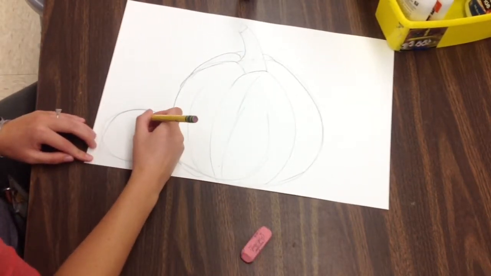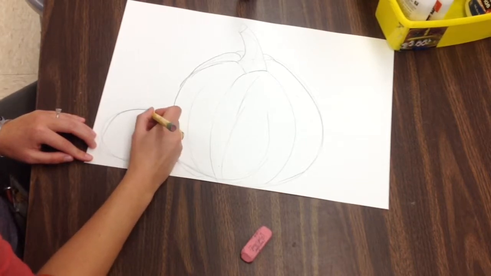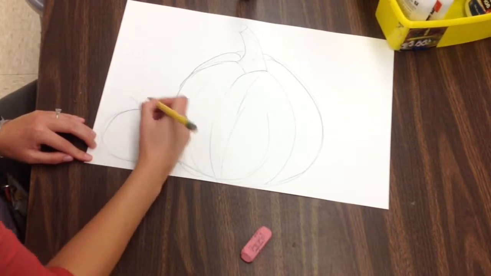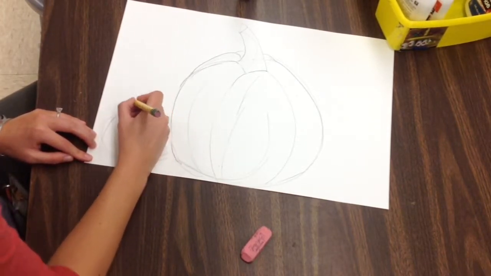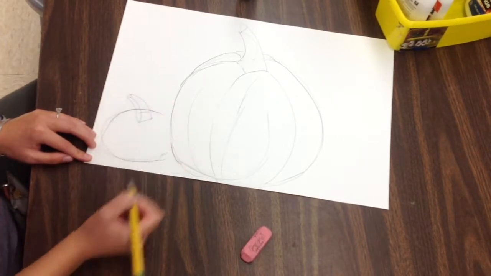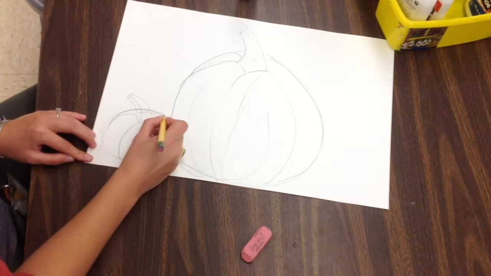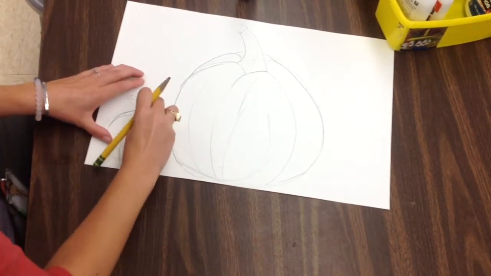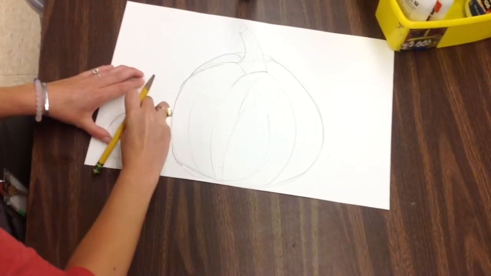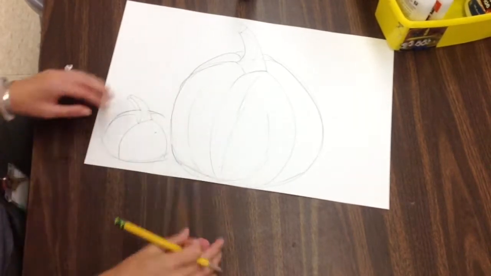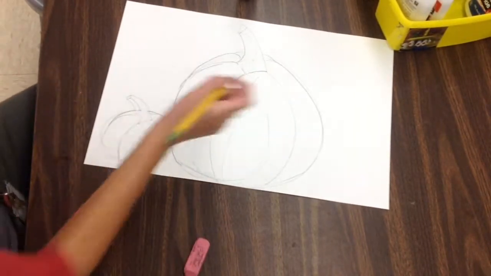So I'm going to draw a little one. Draw my square at the top, and a curve, okay? On the lobes. And I can erase any lines that are behind, because I have some things overlapping. All right, and I've got a pumpkin or two.